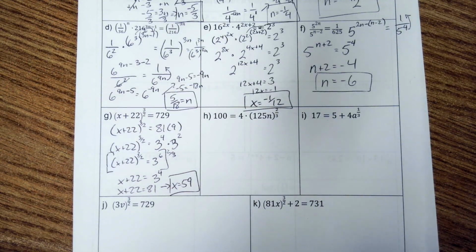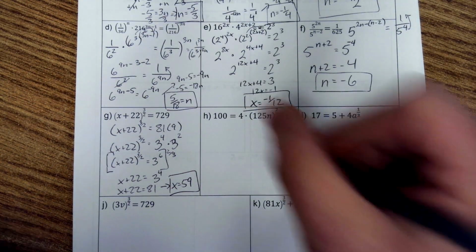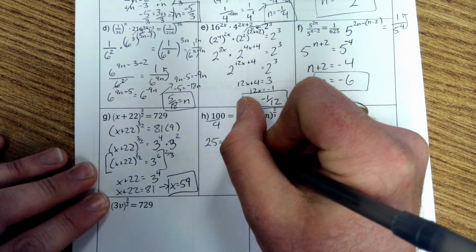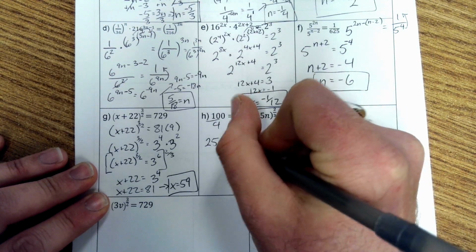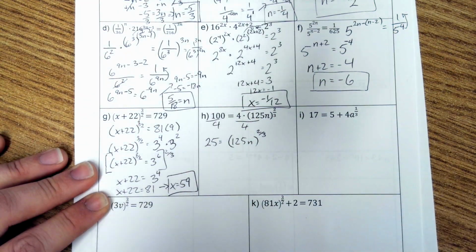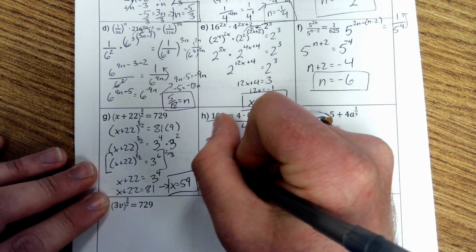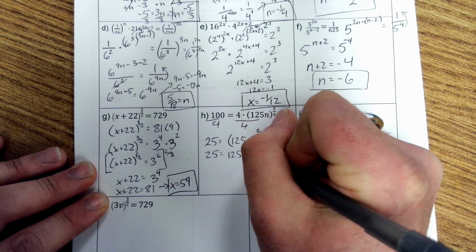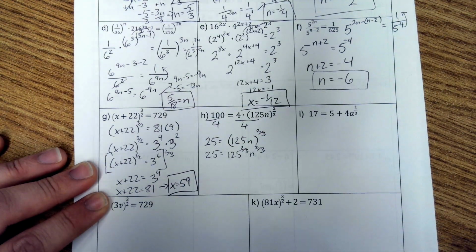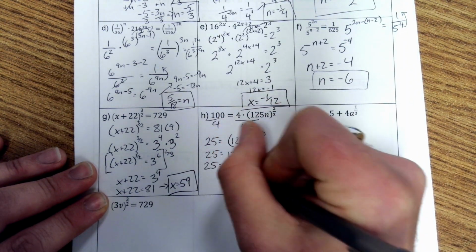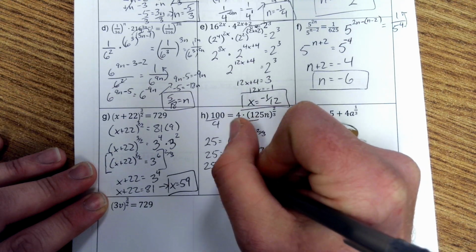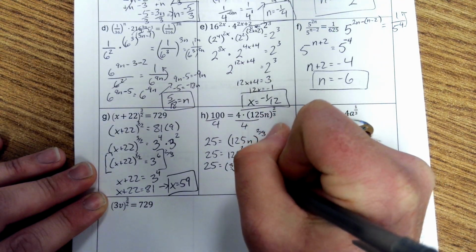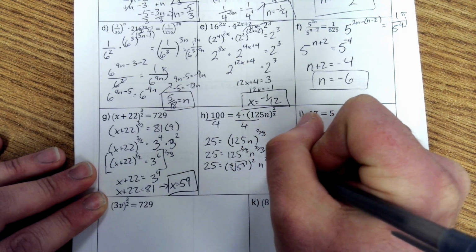100 equals 4 times 125n to the 2/3 power. First thing I'm going to do is divide by 4, so 25 equals 125n to the 2/3 power. Again, that is 125 to the 2/3 power times n to the 2/3 power. 125 is really 5 cubed, so we're looking at the cube root of 5 cubed, which gets squared, times n to the 2/3 power.